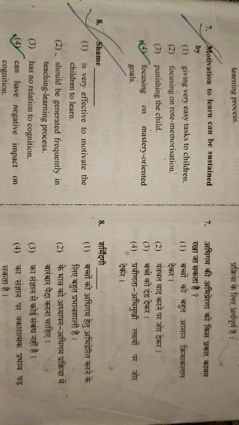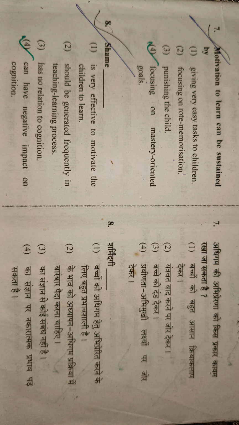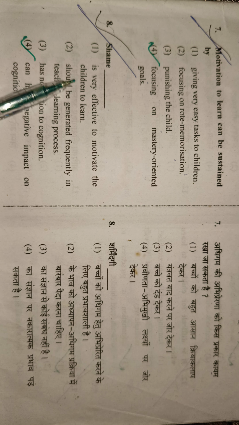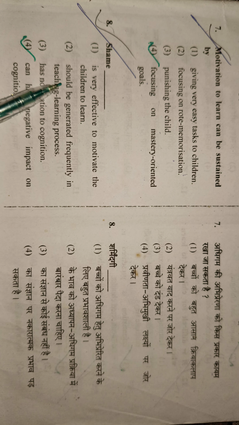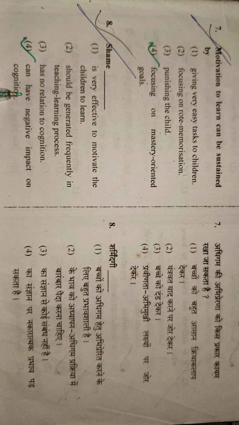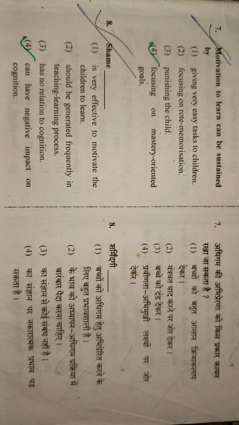Shame dash. Options: is very effective to motivate the children to learn, should be generated frequently in the teaching learning process, has no relation to cognition, can have negative impact on cognition. The correct option is fourth, can have negative impact on cognition.